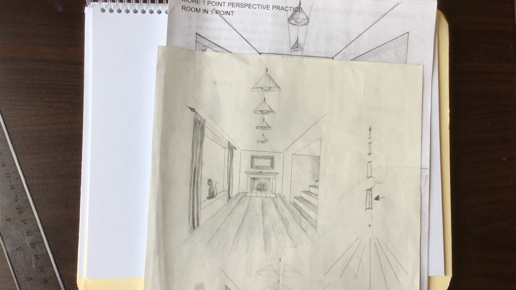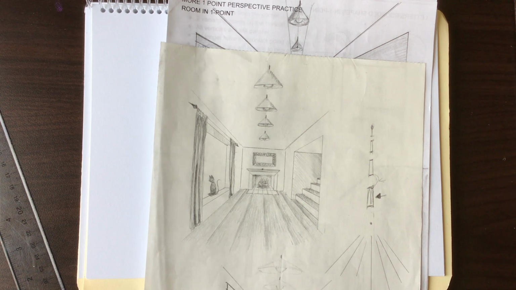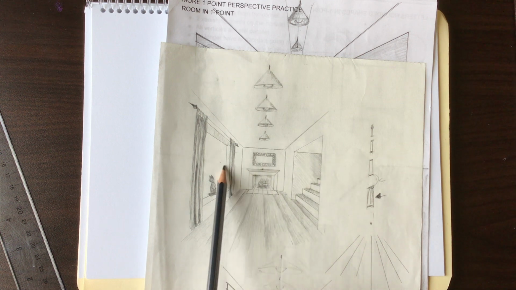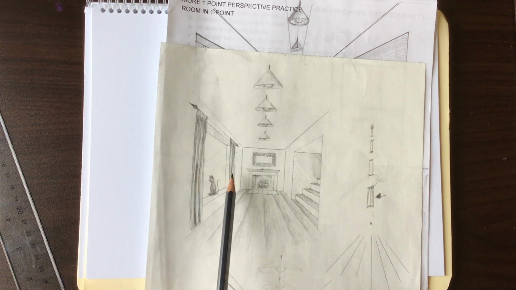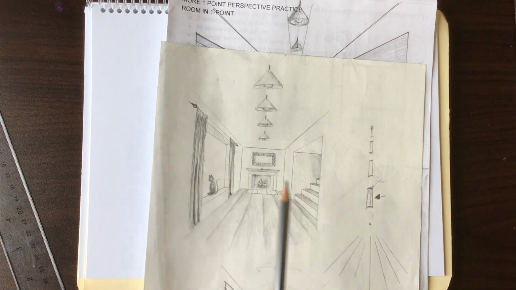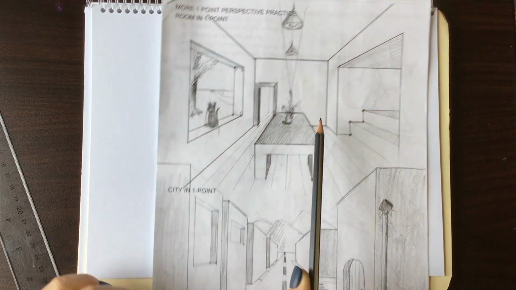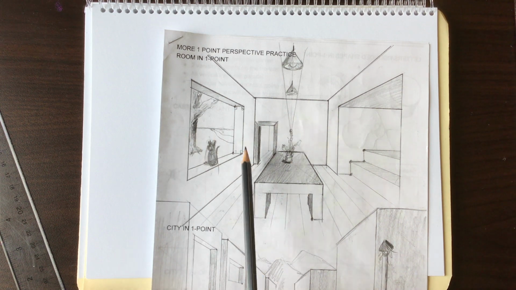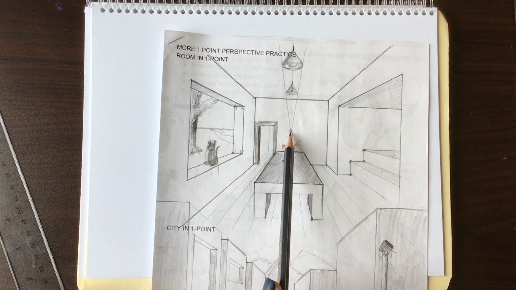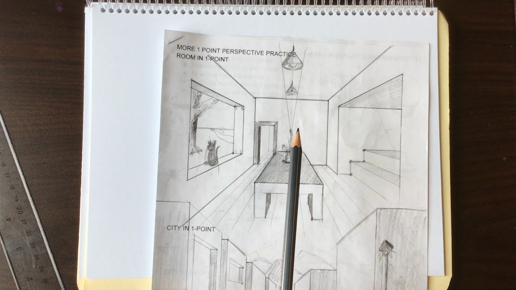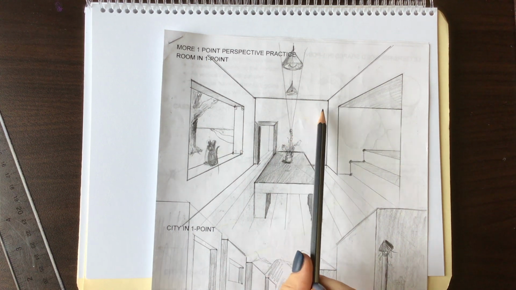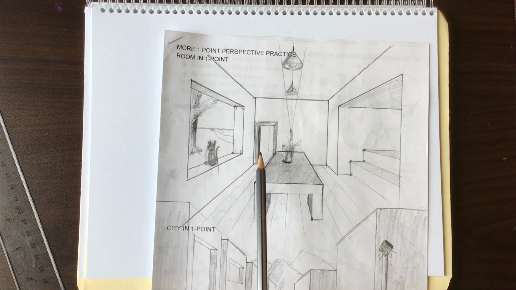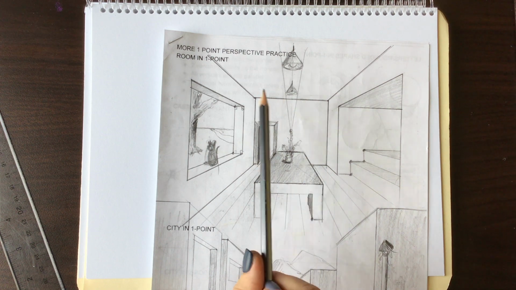In drawing a room in 1-point perspective, you should start with the back wall. Now, the horizon line will only be visible in this drawing if you have your window open, and then in that case, you'll continue the horizon line out. But the back wall needs to determine where the vanishing point is going to be, so that is how we're going to start. So the very first step is going to be drawing this rectangle.